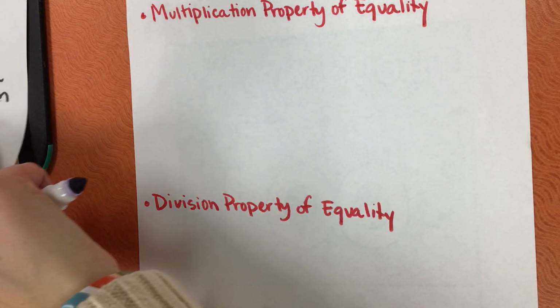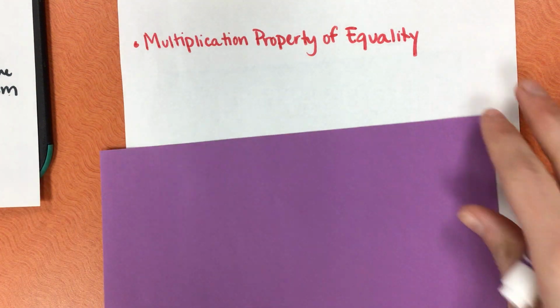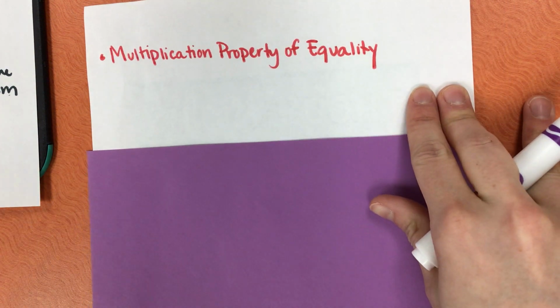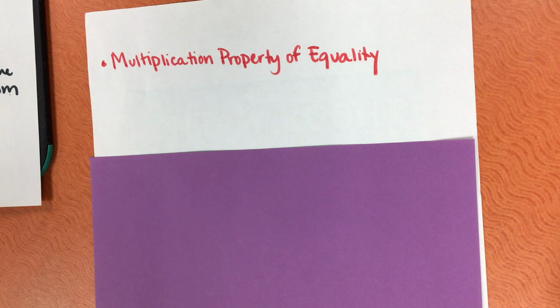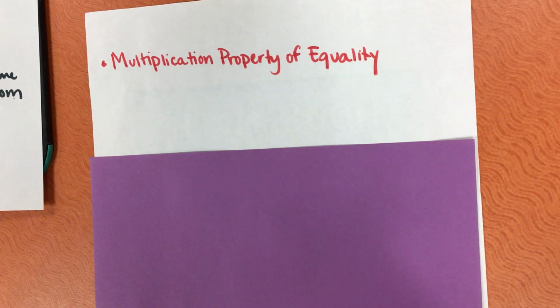And then for the other properties of equality, we also have the multiplication property and the division property of equality. And just like earlier, the definitions are pretty similar.